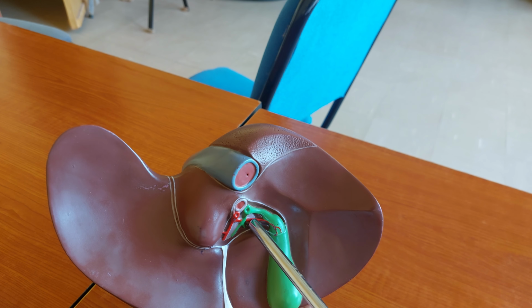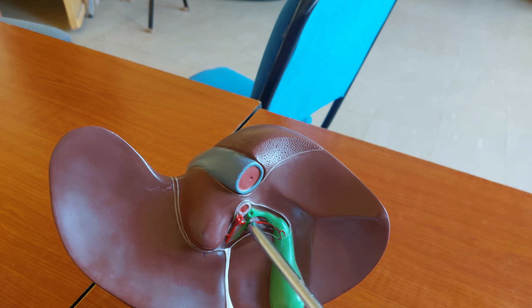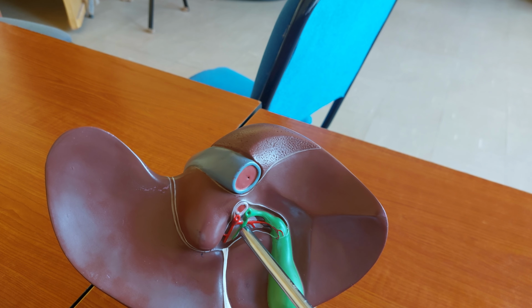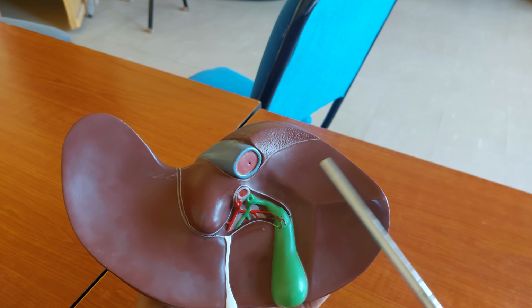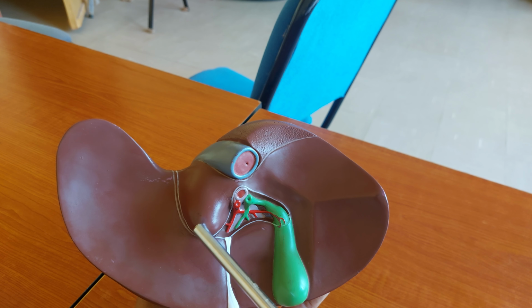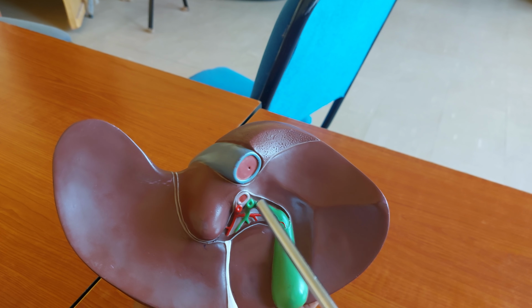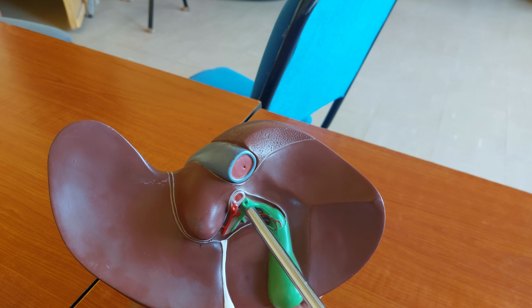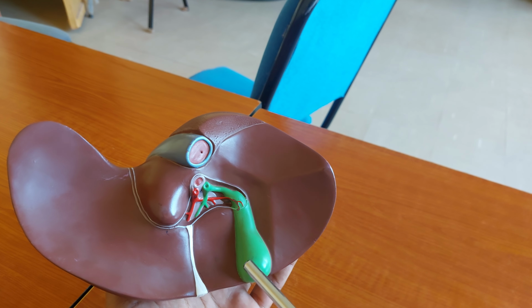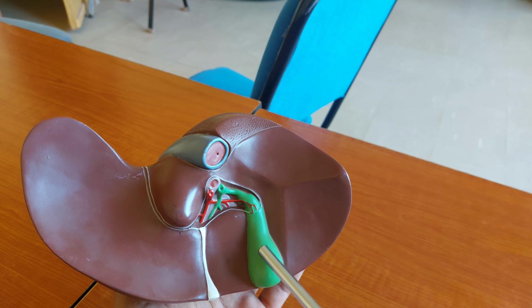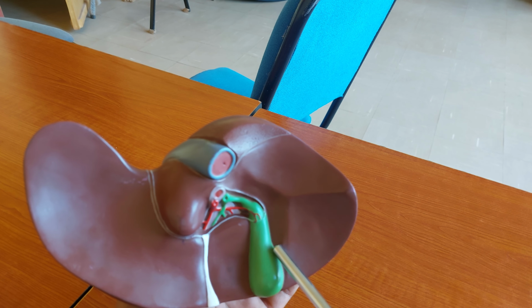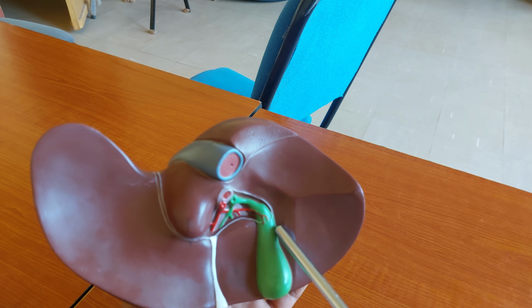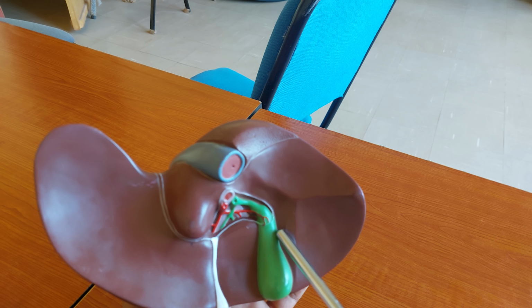The porta hepatis is where the neurovascular structures exit and enter the liver. The visceral surface of the liver is intraperitoneal except the porta hepatis, where neurovascular structures exit and enter, as well as the indentation for the gallbladder, which is found posterior to the gallbladder. These are not covered by the visceral peritoneum. The other parts of the visceral liver are covered by the visceral peritoneum.